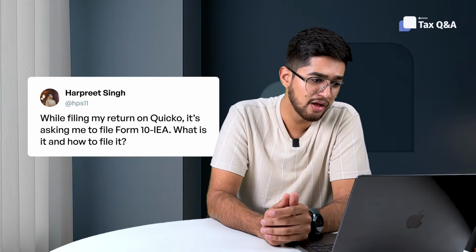Harpreet is saying, while filing my return on Quicko, it's asking me to file Form 10 IEA. What is it and how to file it? Okay, so this is one of the most asked questions this year. See, the new regime has been the default tax regime for some time now. But if the old regime saves you more, you can still pick it. Just that it's not as simple as ticking a box, at least not for everyone.